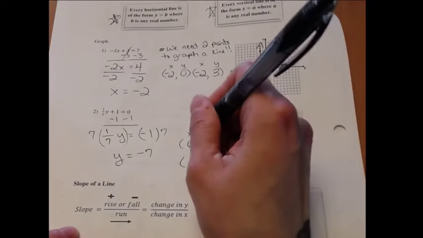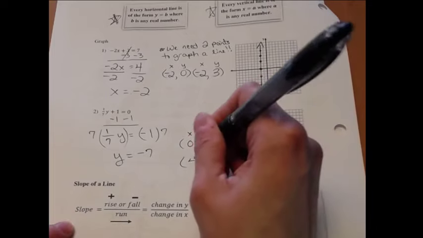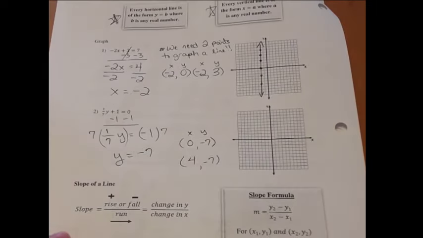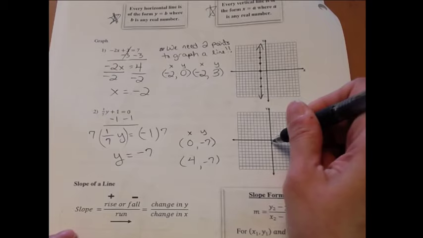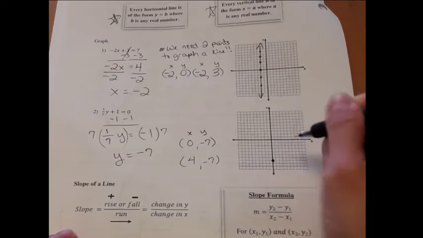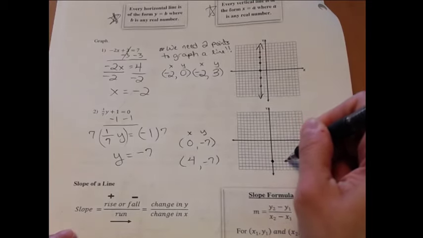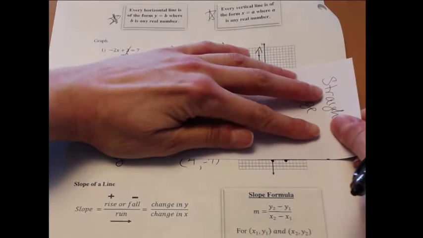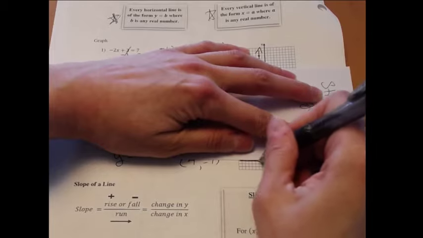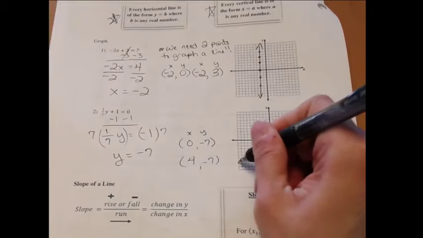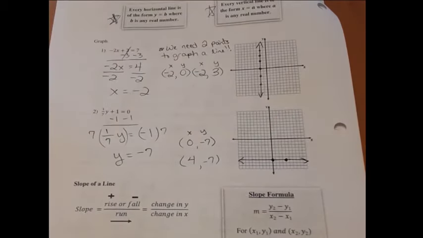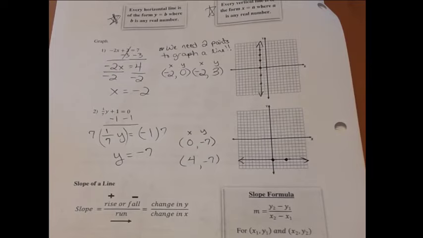So why don't we use 0 and let's do 4, just because I feel like it. So 0, negative 7, here's 0, negative 7, and then 4, negative 7, so 1, 2, 3, 4. Negative 7 is here, and then all we have to do is connect them with a line using a straight edge, and voila, we just graphed the line y is equal to negative 7. Beautiful.